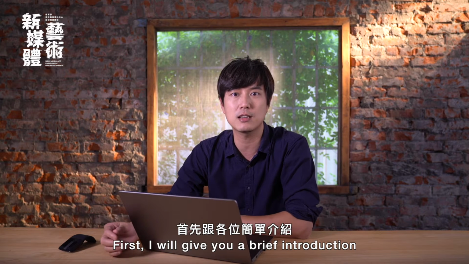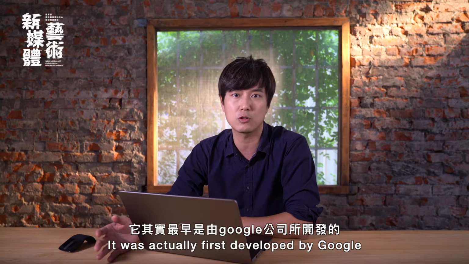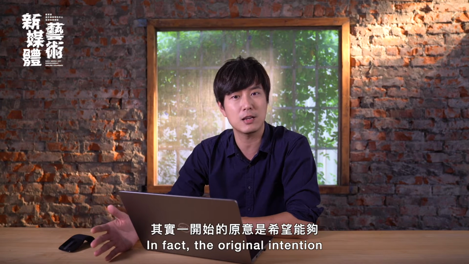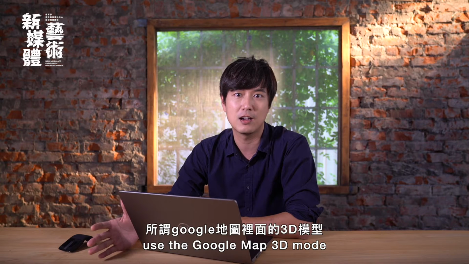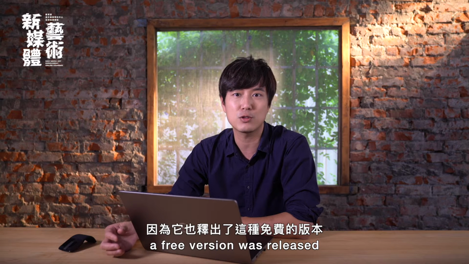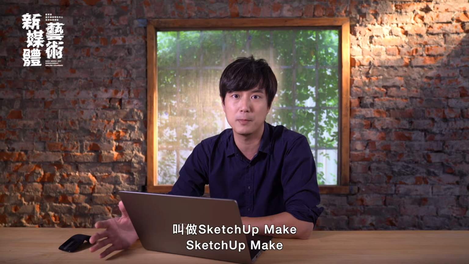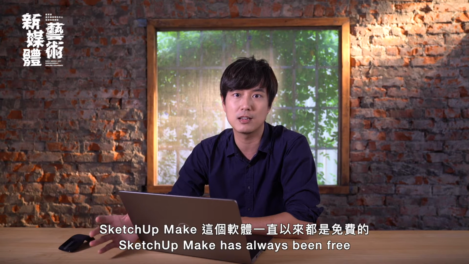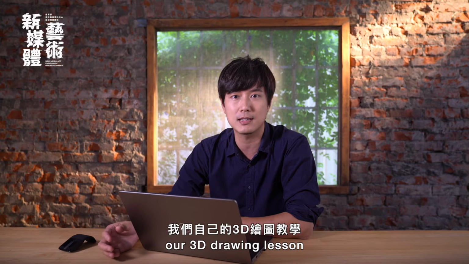First, I will give you a brief introduction to the software Sketchup. It was actually first developed by Google. In fact, the original intention was that people all over the world would use the Google Map 3D mode. But later, a free version was released, which is the program that we are using today. Sketchup Make. Sketchup Make has always been free. We can use it in our 3D drawing lesson.